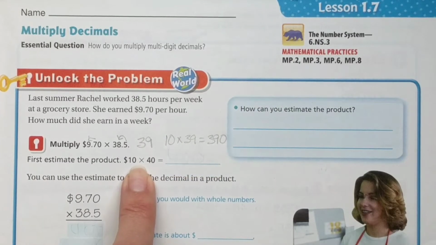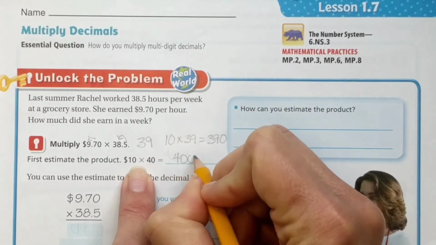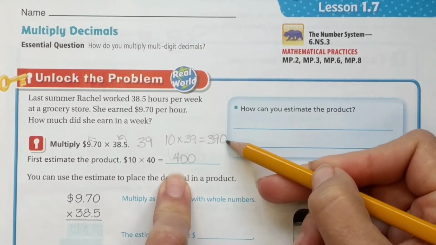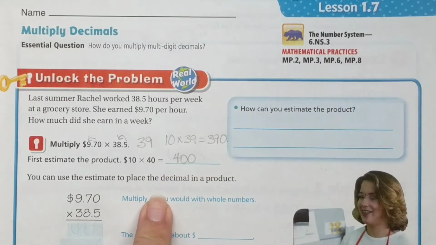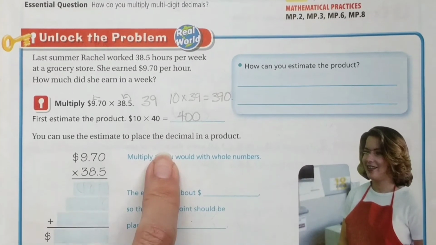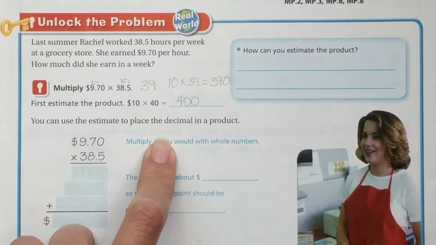And we'll come back to this at the end. 10 times 40 is 400. Do you see how those are pretty close to each other? So 390, 400 are pretty close. But you want to choose numbers that are complementary, easy to multiply together, so that your estimate is quick and easy. It shouldn't be a struggle at all.